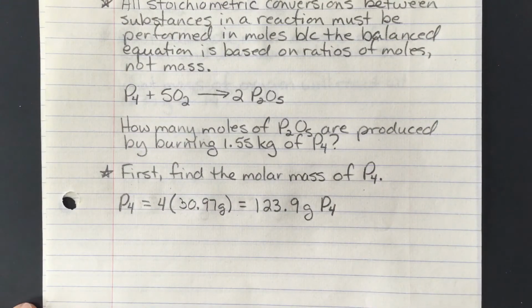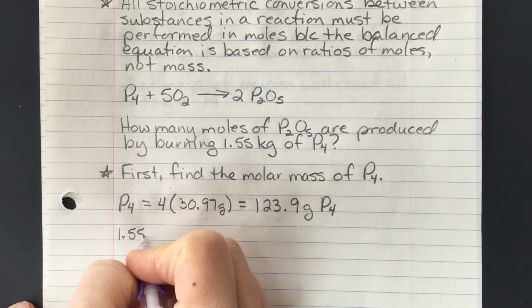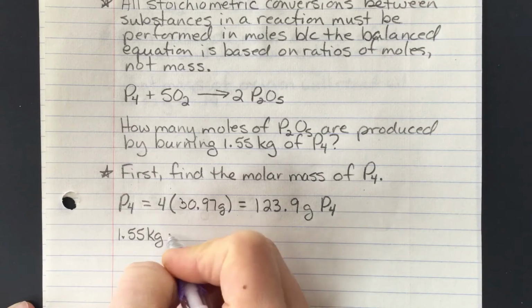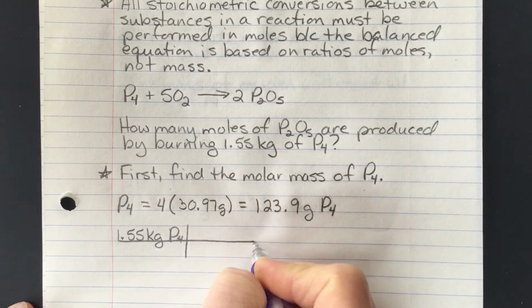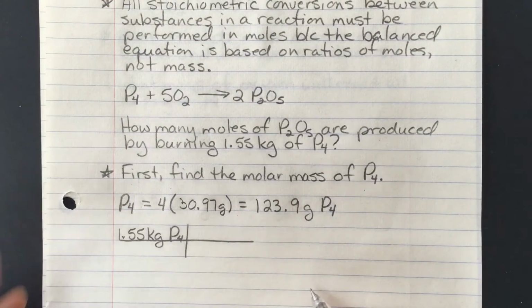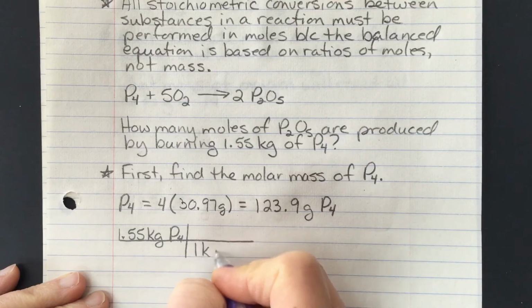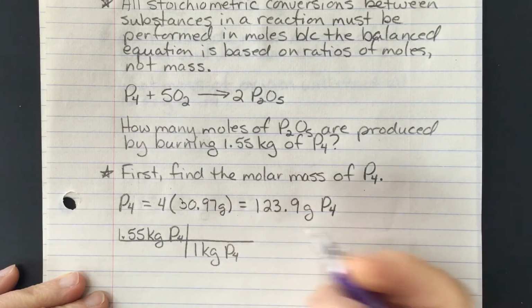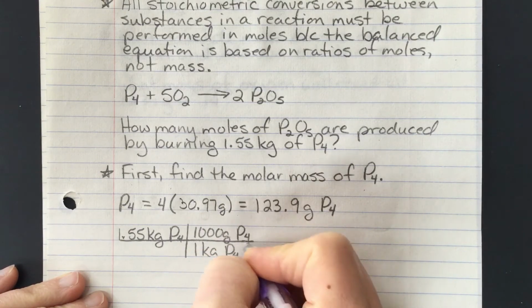So let's start our problem here. We start out with 1.55 kilograms of P4. Well, my molar mass is in grams, so I have to convert from kilograms to grams. I know that 1 kilogram of P4 is 1,000 grams of P4.